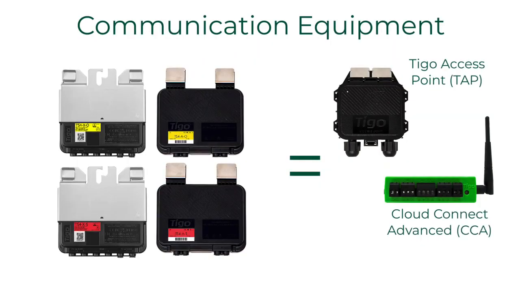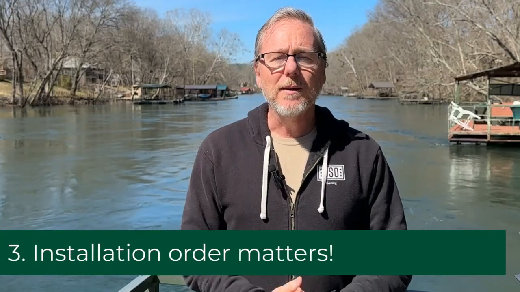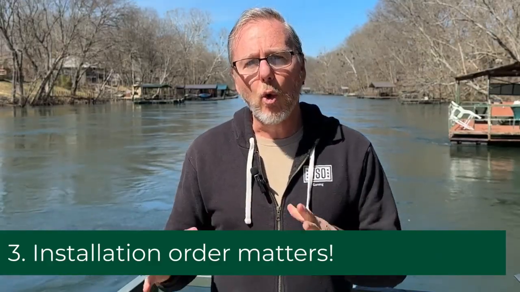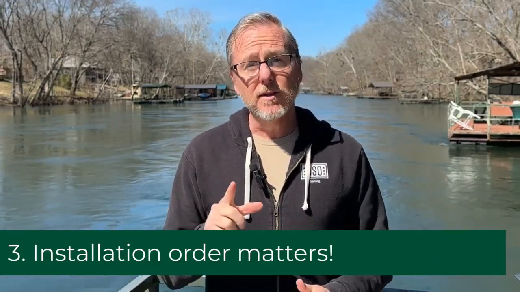We get this call a lot, and this is on the distributors. If you're selling an inverter and a bunch of O's, and the inverter does not have an internal CCA, that's on you. You need some training too. The way I would remember it is if you're using the O or the S, the yellow and the red sticker, then you need the CCA and the TAP. Done and done.